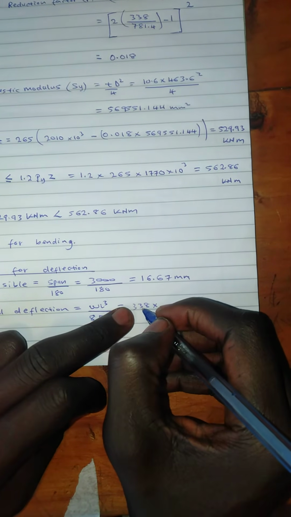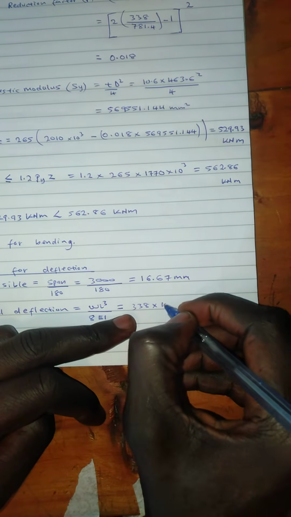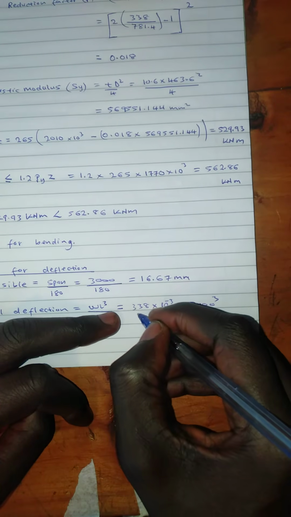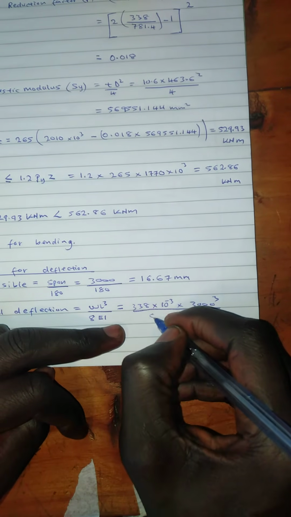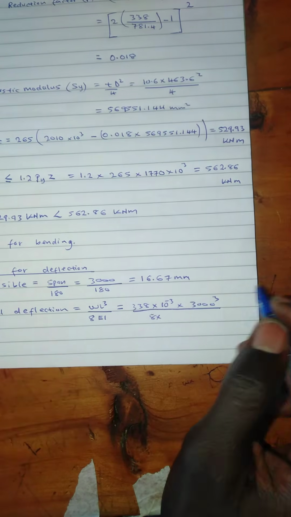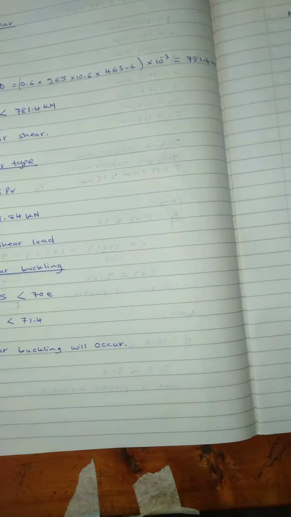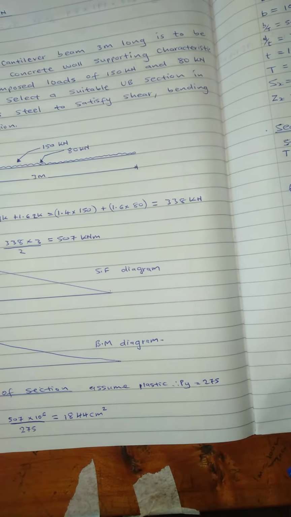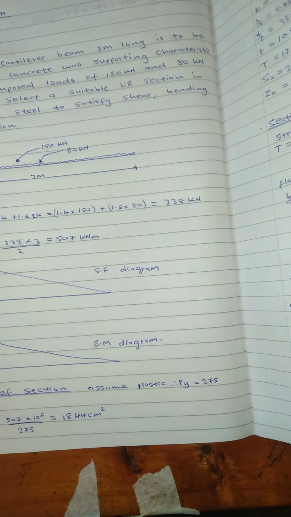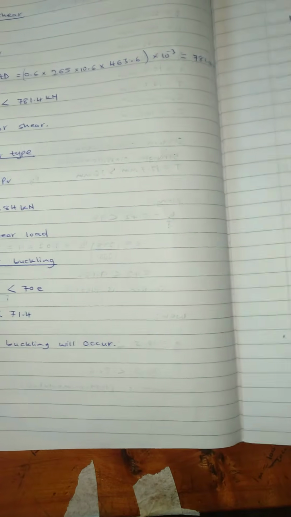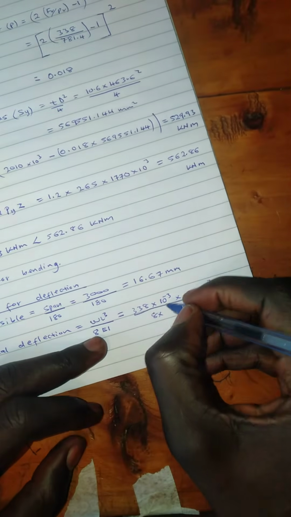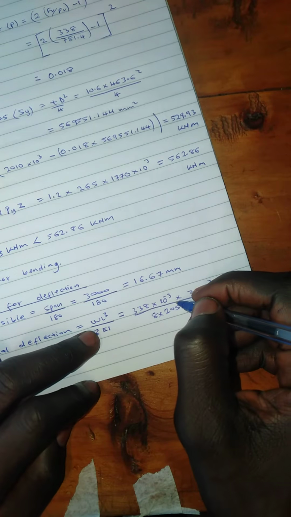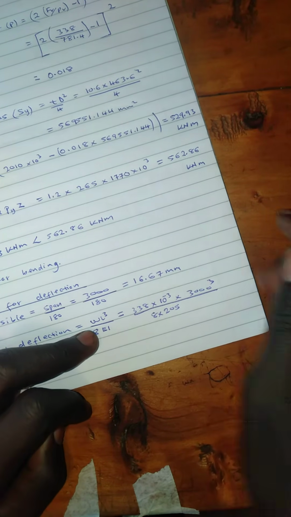It is in kilonewtons. Let's change it into newtons, divided by 1000, then times 3000 raised to power 3, all over 8 times E. Our E we will use 205, from the table.